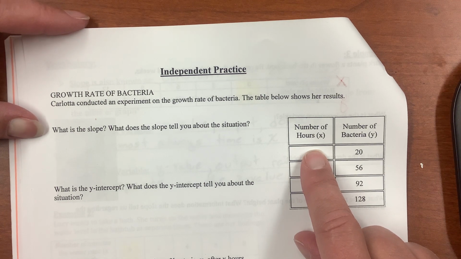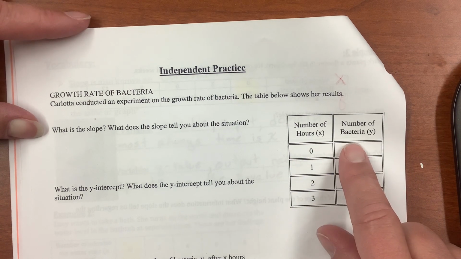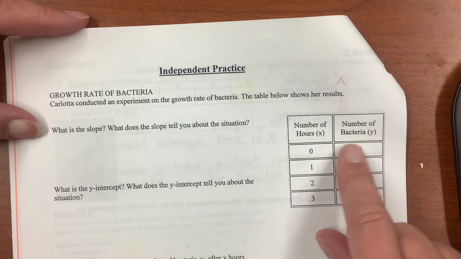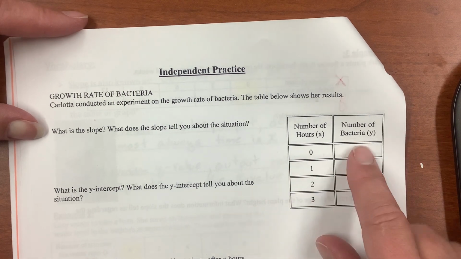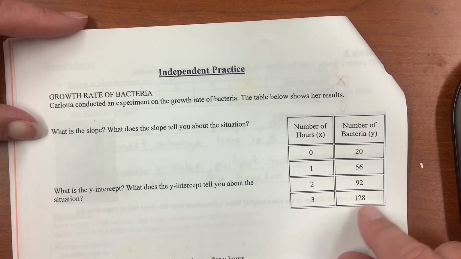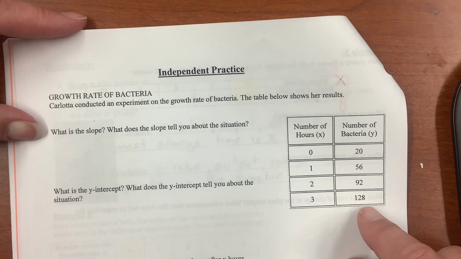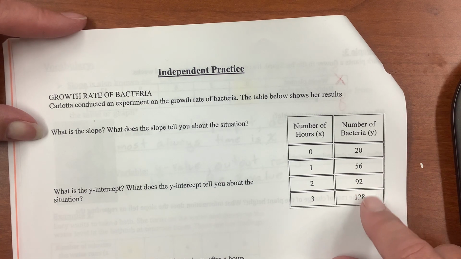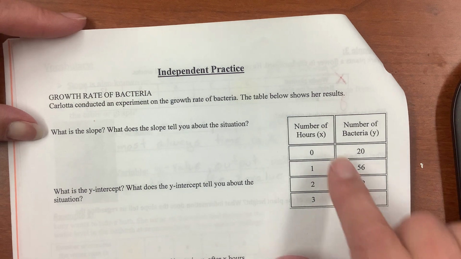Hours, time. Independent variables usually are the time, X. And the dependent variable is the number of bacteria, because as time goes on, the number of bacteria increases in this experiment. And you can look at that and realize that your slope is going to be positive because you're increasing as you go down the chart on both sides.